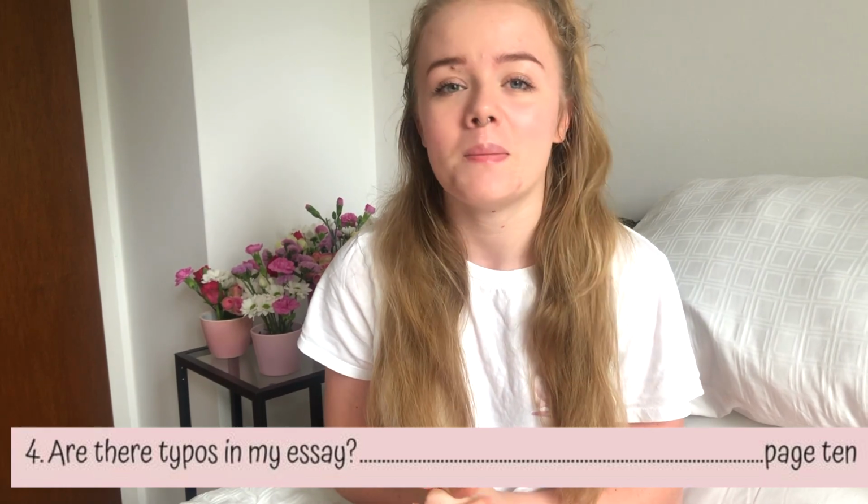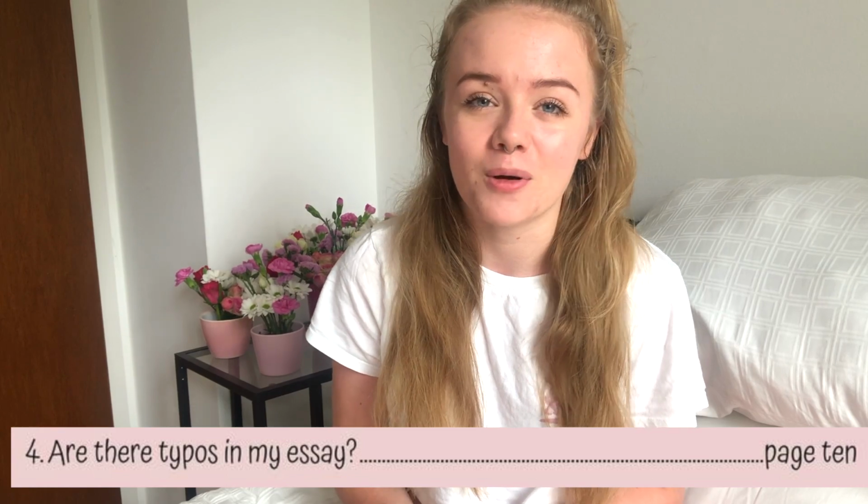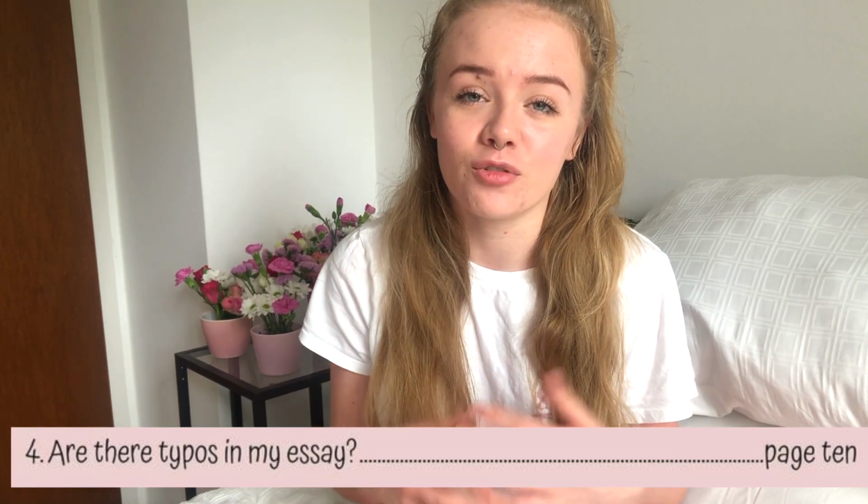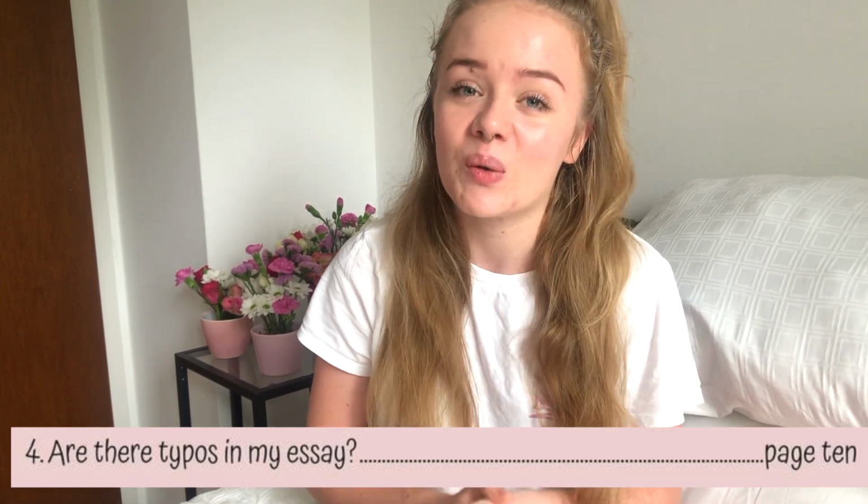So for this fourth question, I have an extremely cohesive checklist for you to go through, making it as easy as possible to not accidentally leave any typos or errors in your essay. Remember, word processors and Grammarly are great, but they do make mistakes sometimes and they're never quite perfect.